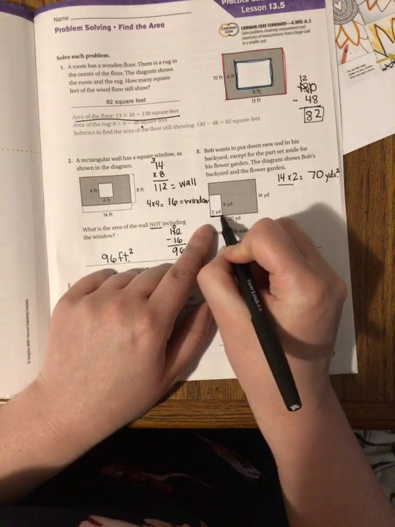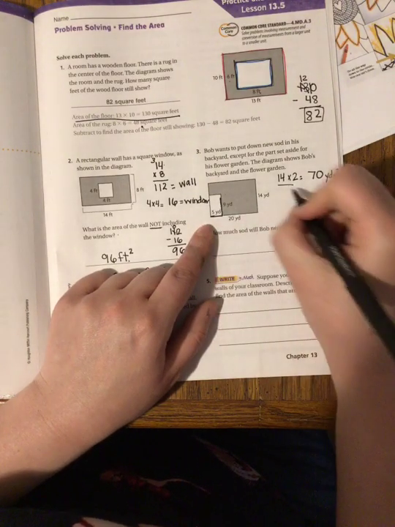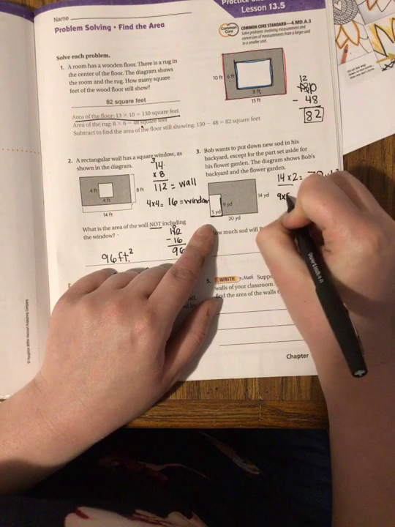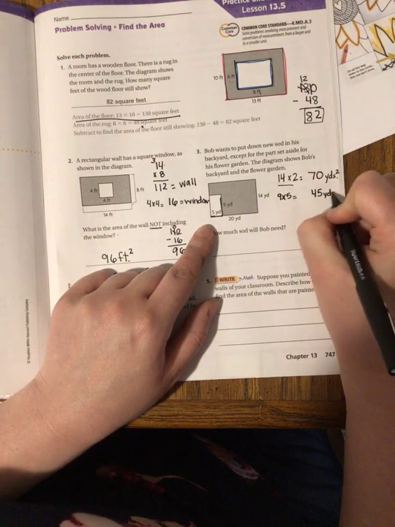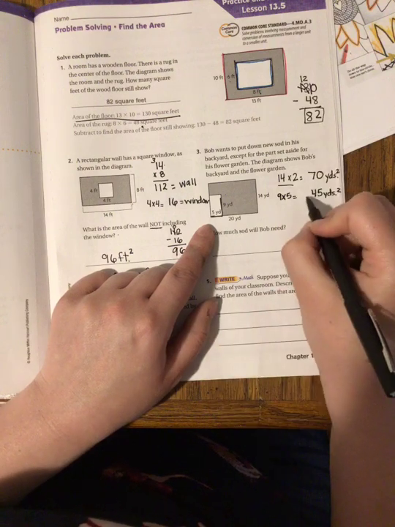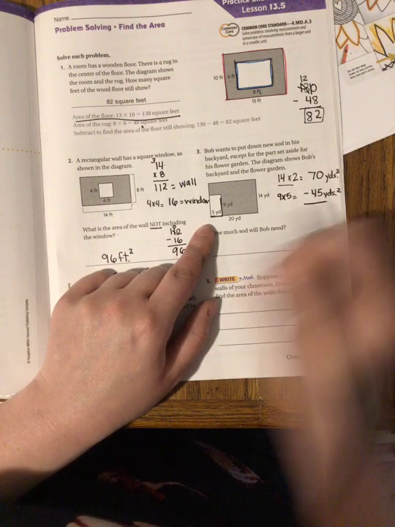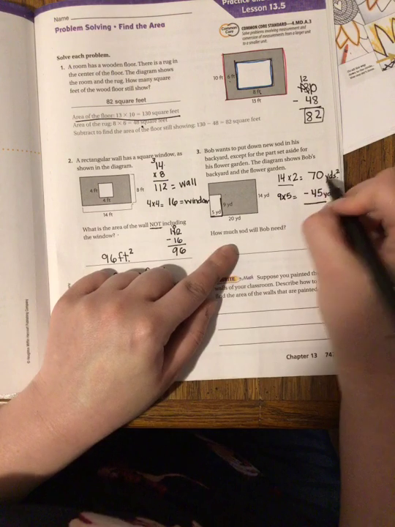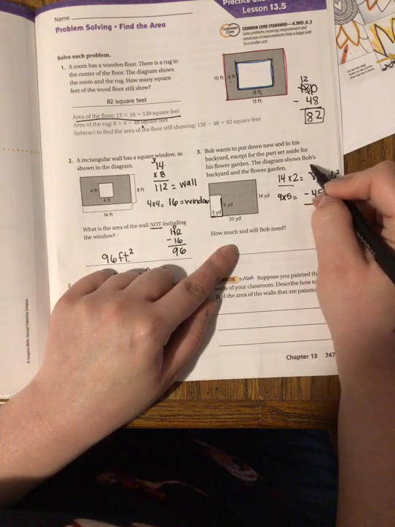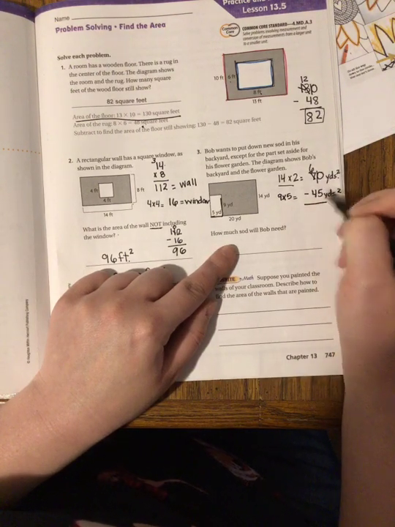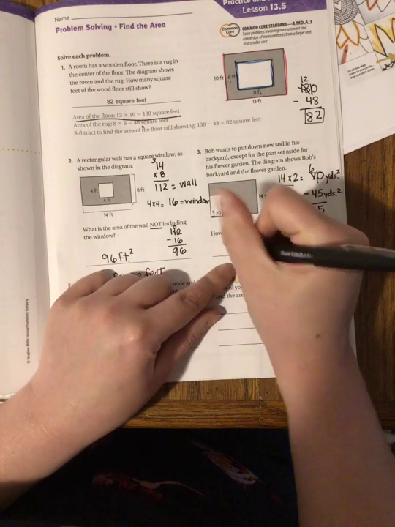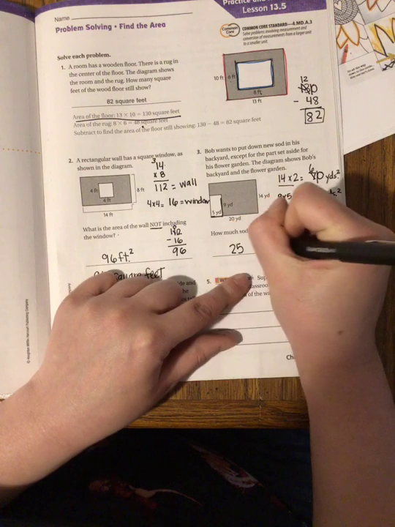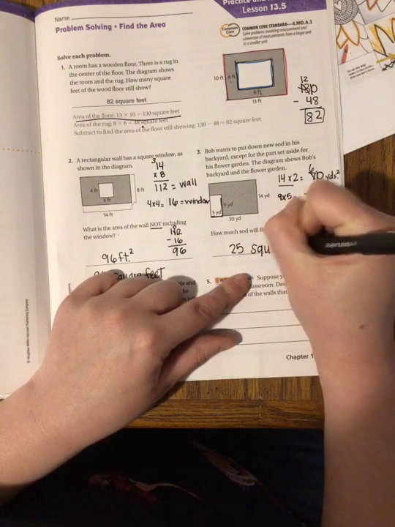Length and width is 9 times 5, which is 45 yards squared. For the garden, we subtract to find the difference. We can't take 5 away from 0, so I'm going to borrow. 10 minus 5 is 5. 6 minus 4 is 2. So he needs 25 square yards.